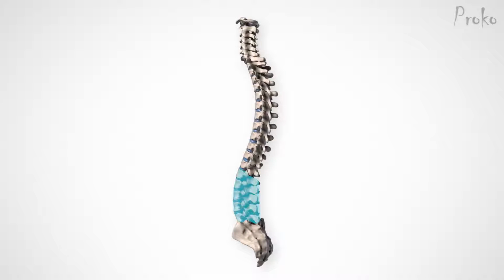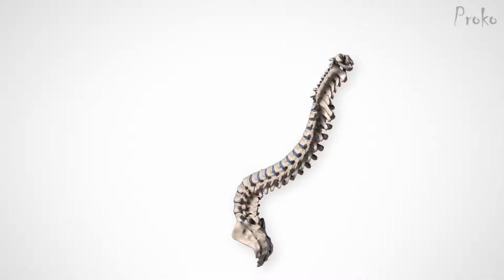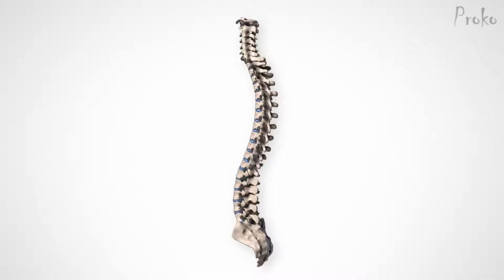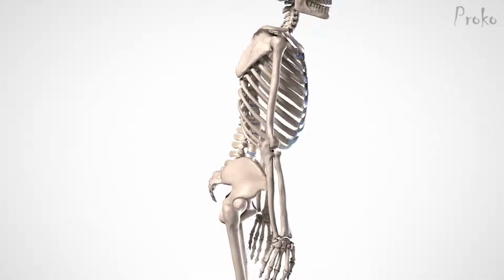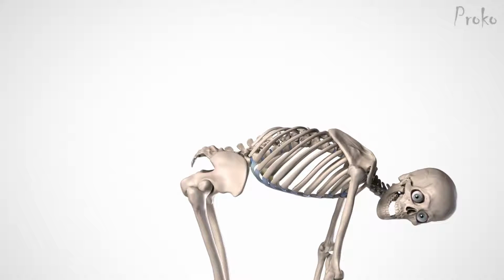The lumbar section has the largest and strongest vertebrae of the spine. It takes on the responsibility of holding all the weight of the upper body. The main motion of the lumbar area is flexion and extension, especially flexion, which is forward bending. When you bend down to touch your toes, most of that bending happens at the lumbar region.